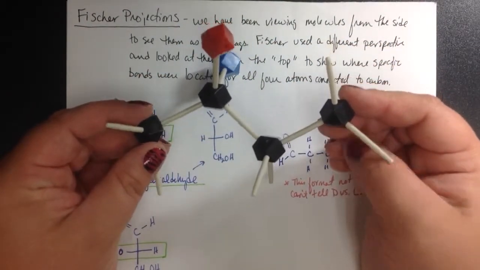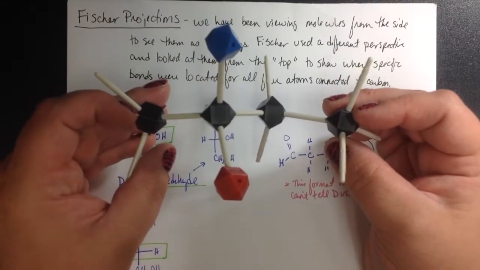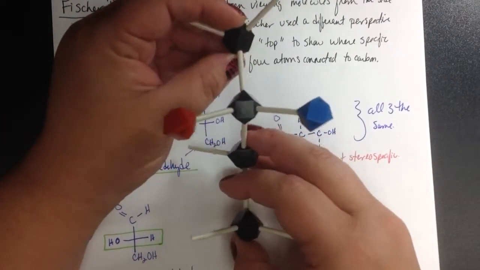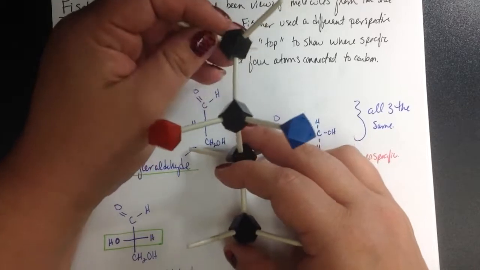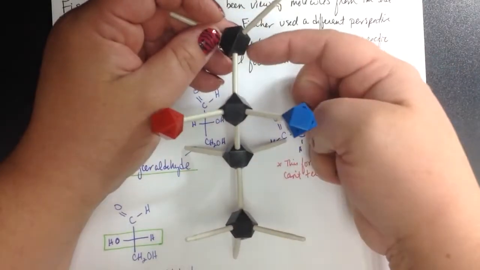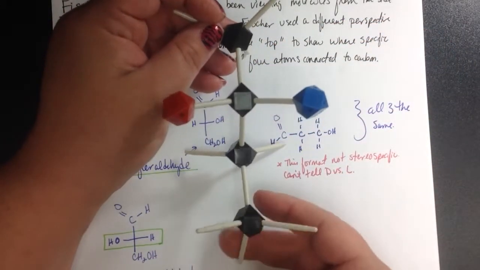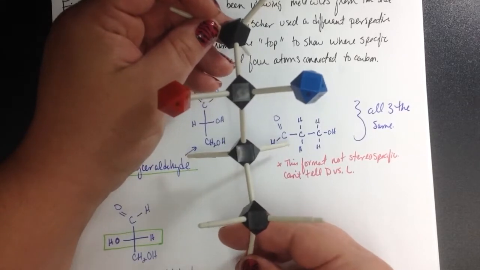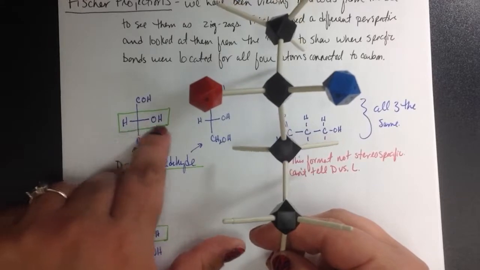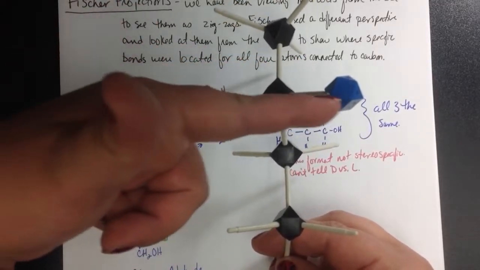Okay. Fischer projections instead look at things from above, and then they rotate it this way usually. And so when you have a Fischer projection, it is coming down this way. And the things that are coming off of carbon are going boom, boom, boom, boom. Let me get that in the right orientation so you can see it clearly. And so when you do things like this, that crosshatch means that you're looking at it and you can see things right there that are different.